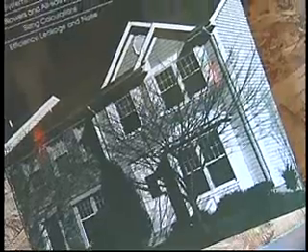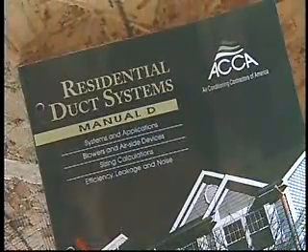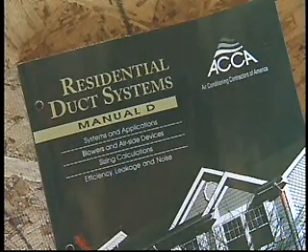You have to see what the load is, see how much air you need to deliver to each room to cool the room, and then you design a duct system to do it. And there's a way of doing it. It's called ACCA Manual D. It's real straightforward. And every builder and every homeowner ought to insist, if they're going to get a new duct system put into their house, that they have a Manual D done, and they ought to get the results from the contractor.